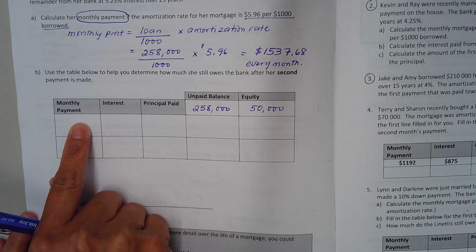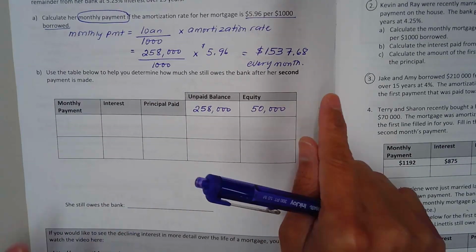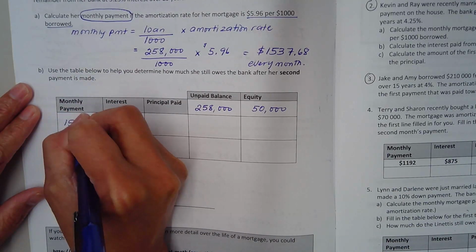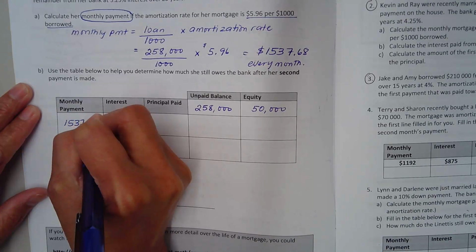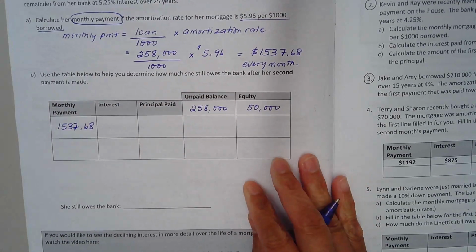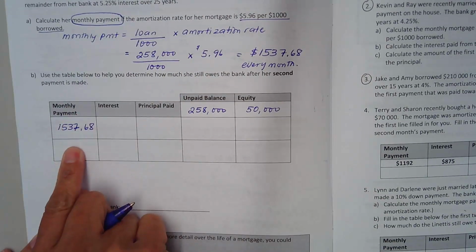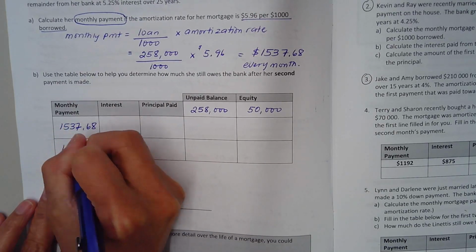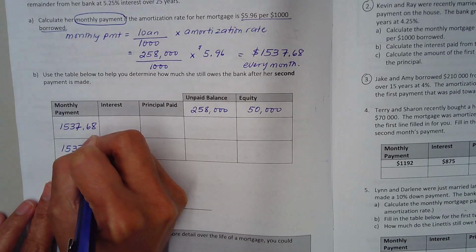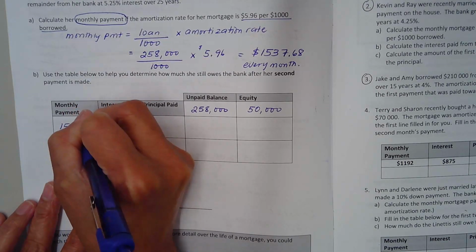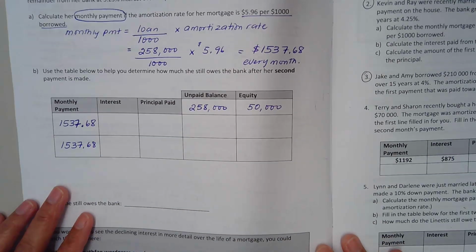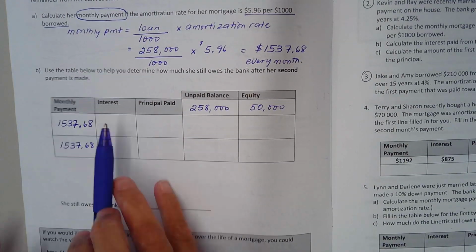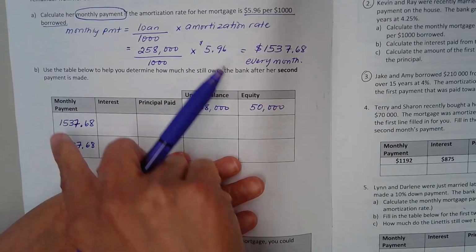So what do we put in here? The monthly payment, which we figured out just a moment ago. $1,537.68. And because the monthly payment doesn't change, it's the same thing here. So we'll just fill that out right now. $1,537.68. Those two are the same monthly payment each time. Now we're going to get into filling out the rest here.